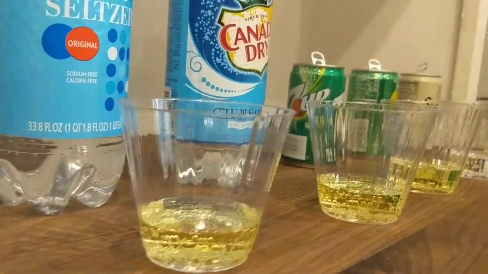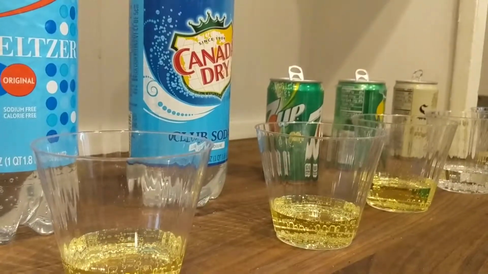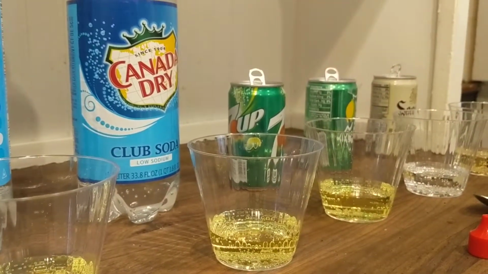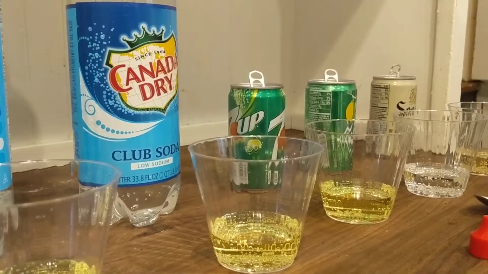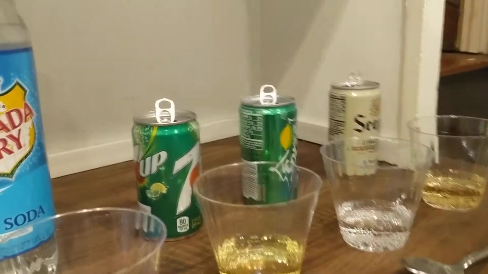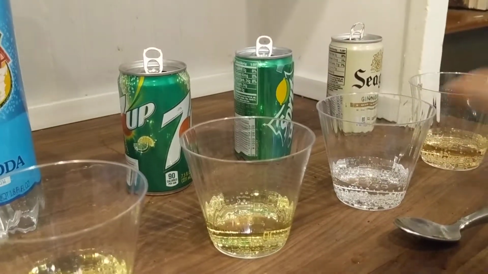That stuff that is bubbly and has a lot of sugar. Well, what is it that makes it bubbly? Acid? Carbon dioxide? Yep, carbon dioxide. That's what gives it the bubbles. So let's go ahead and take a look at Sprite. What do you think is going to happen? It's going to be the same color as 7.